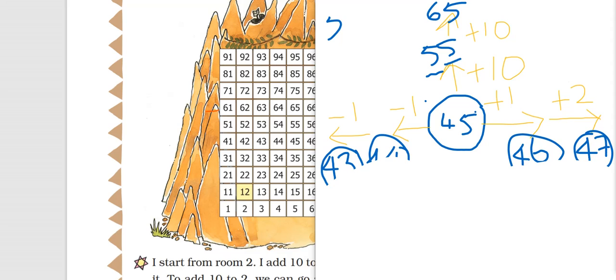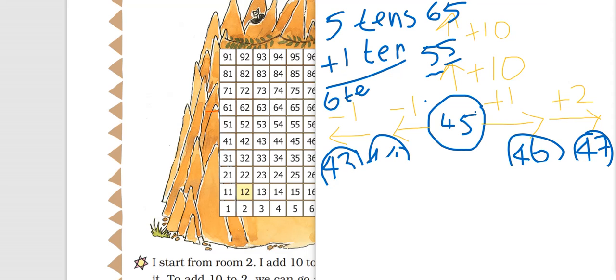So in 55, you have 5 tens. You go one step up, you are adding 1 ten. That is, you have a total of 6 tens, which is 60. And then the number in the ones place is not going to change.